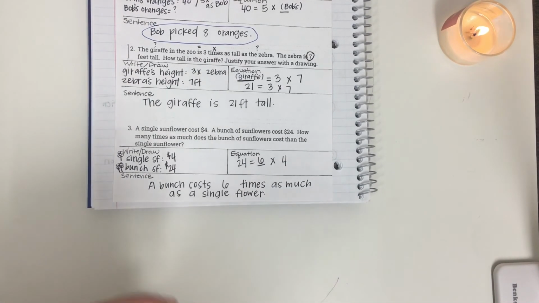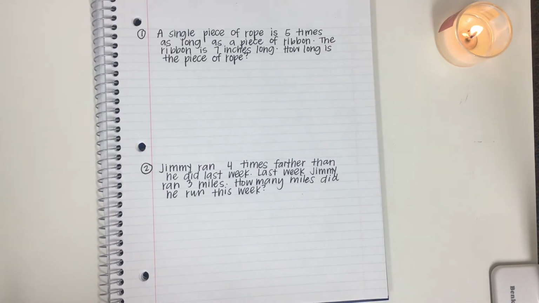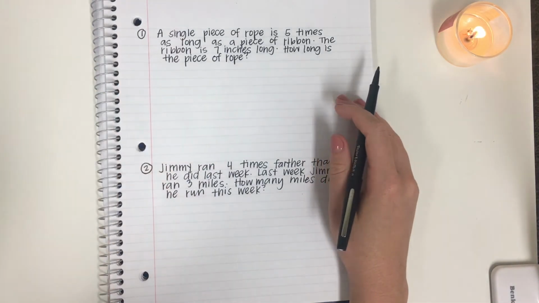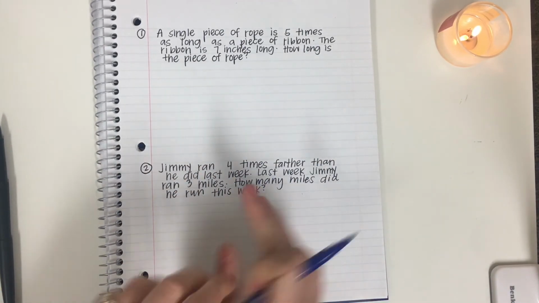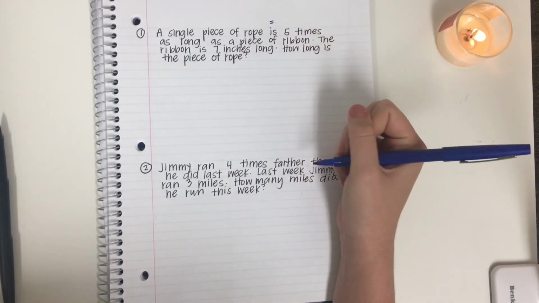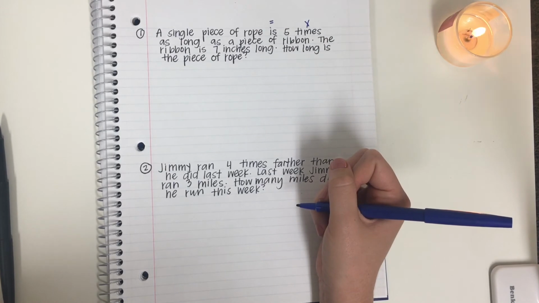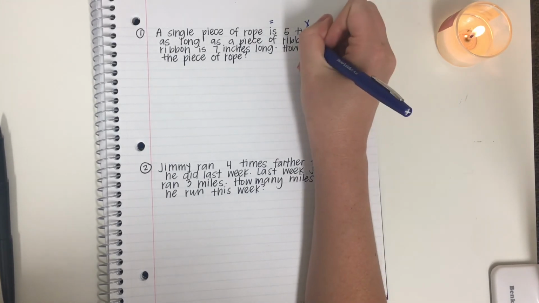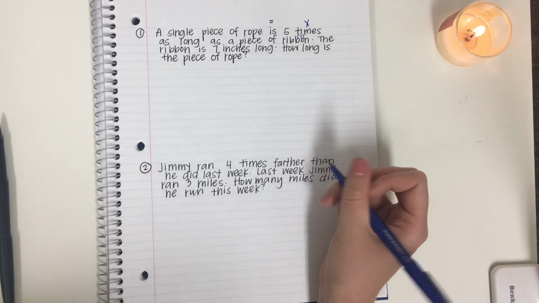Okay, flip it over to the back and I'll give you some practice problems. Okay, these are the 2 problems I want you to work through tonight. So I'm just going to help you a little bit with the first one. So this is how it needs to go. A single piece of rope is, there's your equal sign, 5 times as long as a piece of ribbon. The ribbon is 7 inches long. Okay, so we know what this variable is, 7. How long is the piece of rope?